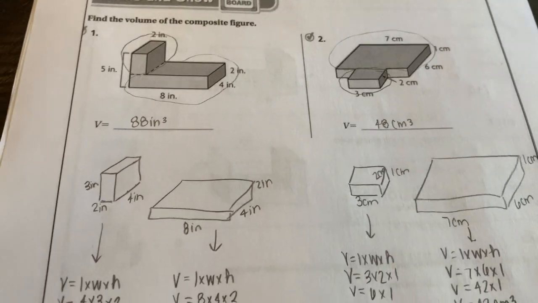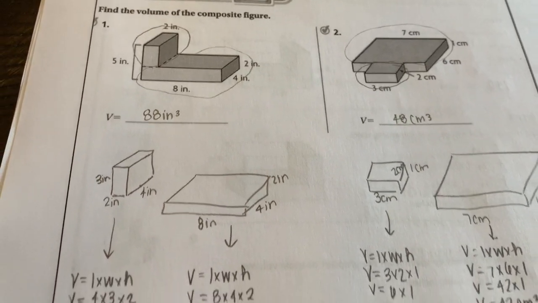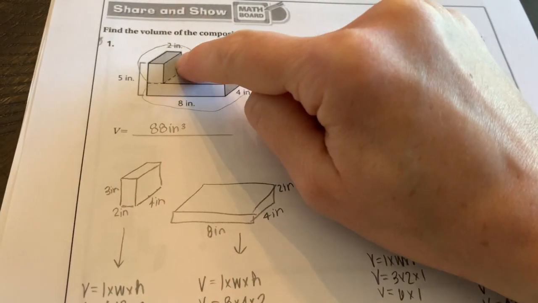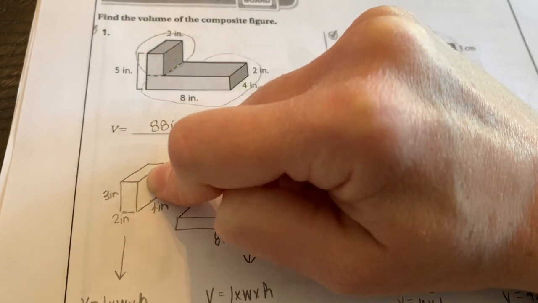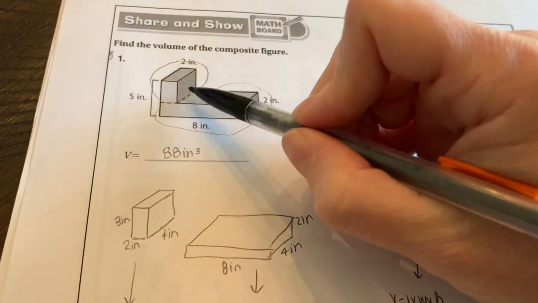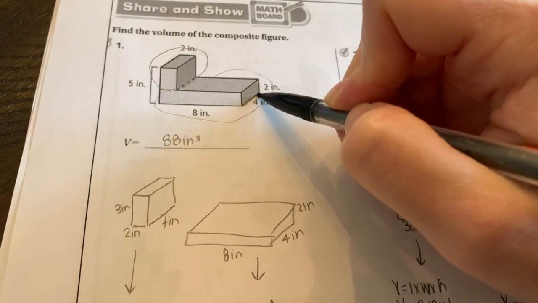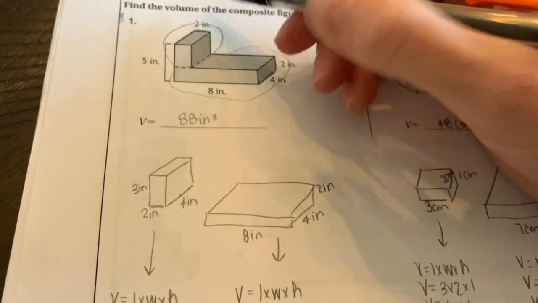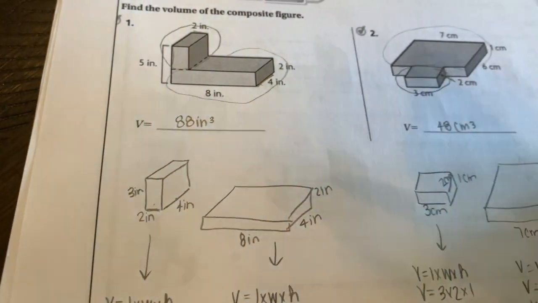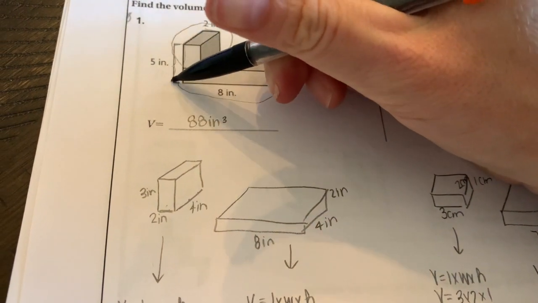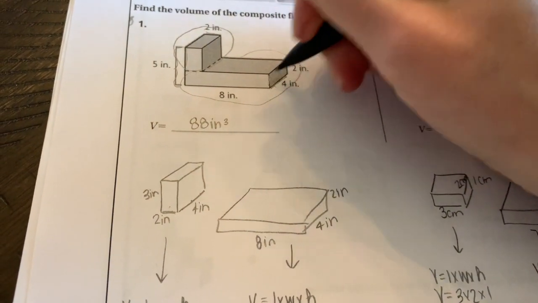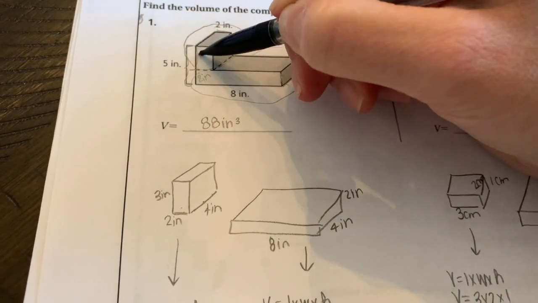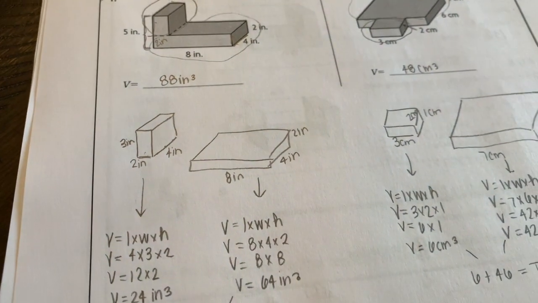Okay, so my solution for number 1 is 88 inches cubed. Hopefully you got that. So I chose to break it up because that's just what I prefer. And I drew my first little guy here. I know that this width is 4 because it's the same. And I know that my length is 2 because it's given. And I needed to figure out my height. So just like the first example that we did, this total height here is 5. And I know that this height is 2 because it's given. So I just have to figure out the missing piece. 2 plus 3 will give me 5. So I knew that my height was 3.